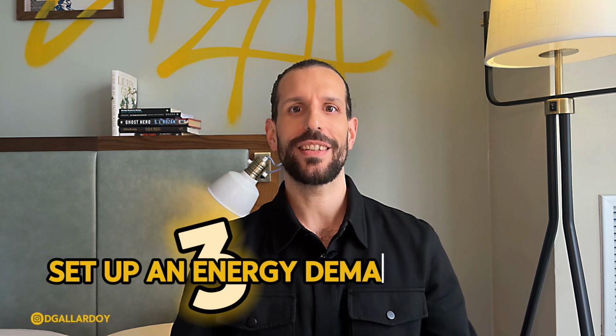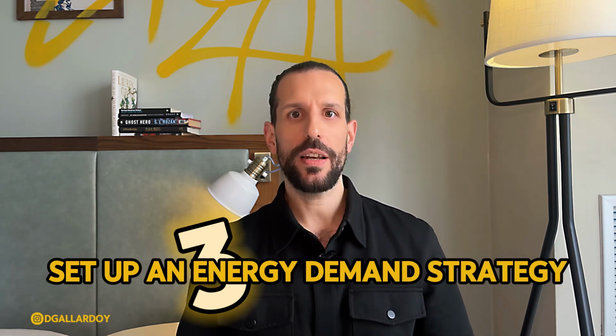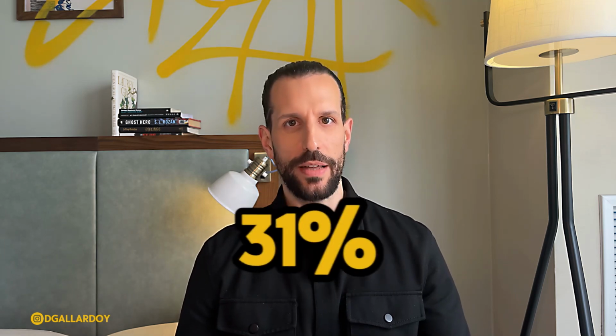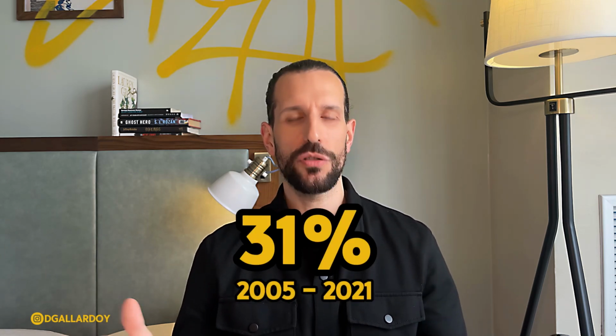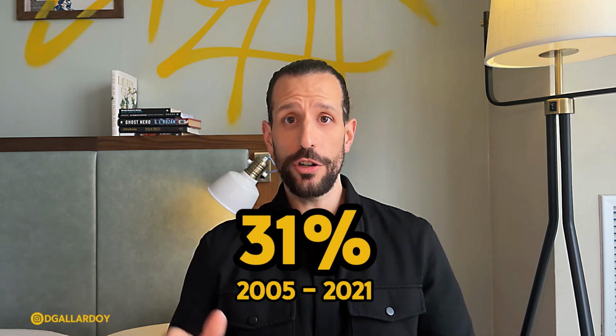Tip number 3, set up an energy demand strategy. The European Environment Agency indicates that greenhouse gas emissions from EU buildings decreased by 31% between 2005 and 2021. Over the longer term, the trend toward declining emissions is expected to continue, but a substantial acceleration in energy renovations is needed to reach EU 2030 targets.